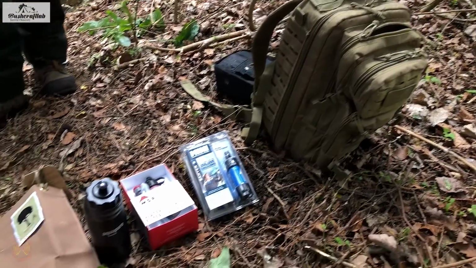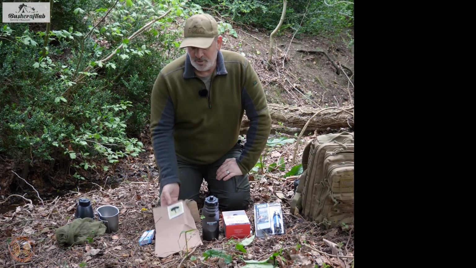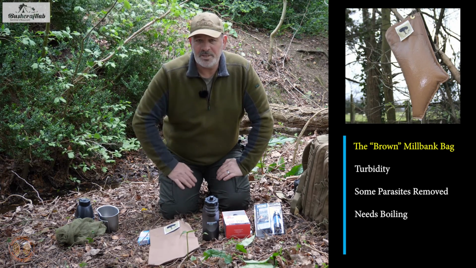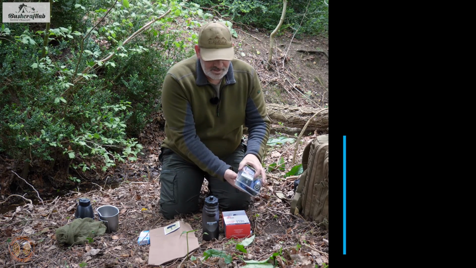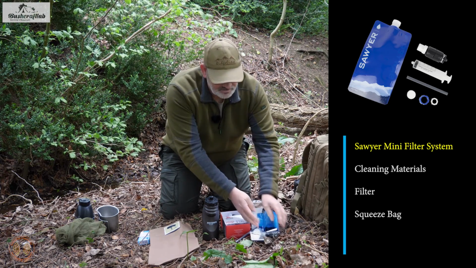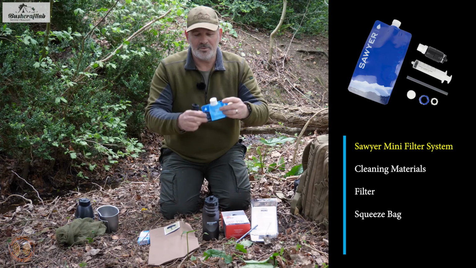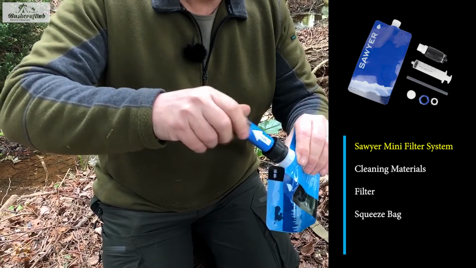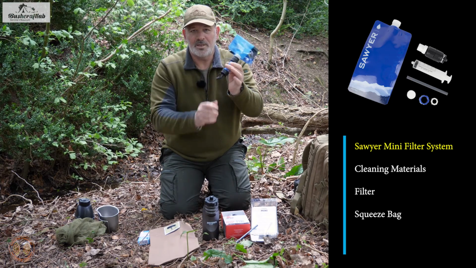Okay, so the products that we've got in front of us are both for filtration and purification. The first one, the Millbank bag, is really just for filtration. That's going to get rid of your turbidity and some of your parasites. The other ones we've got here are, we've got the mini Sawyer, and we'll open that up. Inside you've got cleaning materials, but you've also got the filter and the squeeze bag. Now obviously the water goes into the squeeze bag, and then the filter part just screws onto the top, and then you squeeze through. That's your filtration part, and the water comes out of the end here.